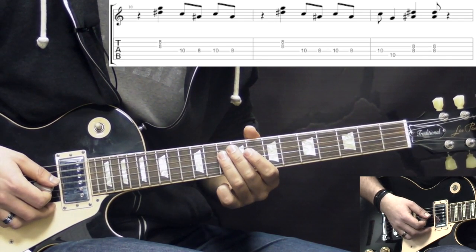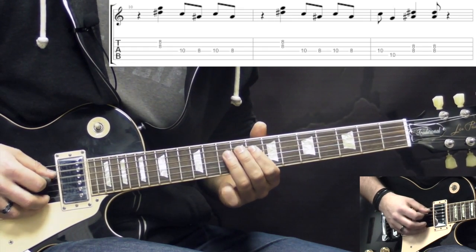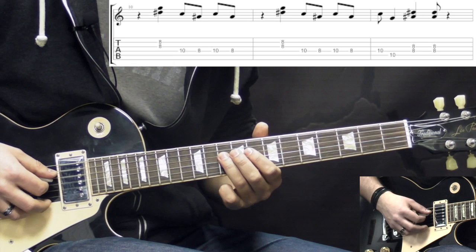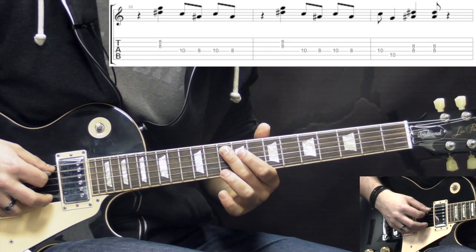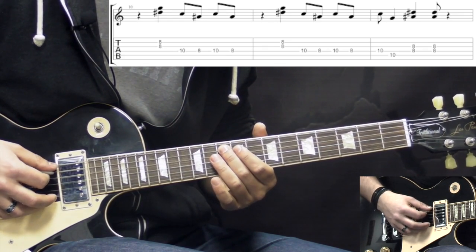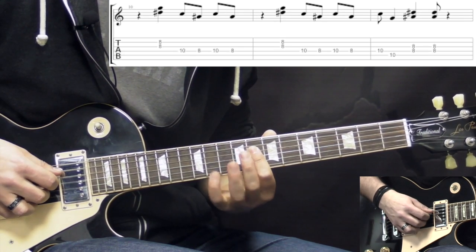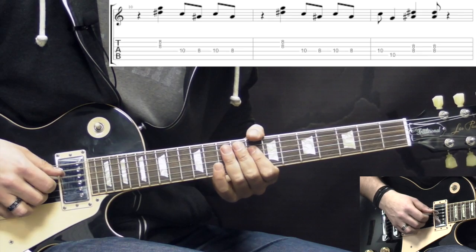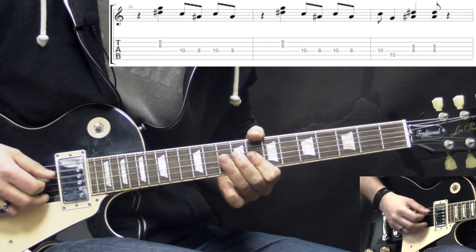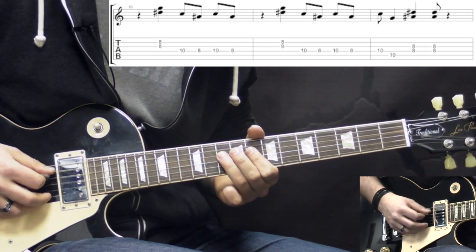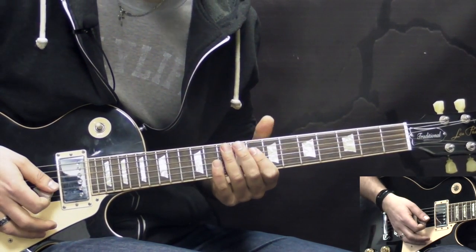So then the ending is going to be, we play the double stop, and then after that 10, 8, 10, 8 on the D, and then we play 10 on the D string, going to the G note, A string, 10th fret, and then we play a double stop on the D and the G strings at the 8th fret 2 times. Okay, so again, one more time. Okay, so that's the first section.